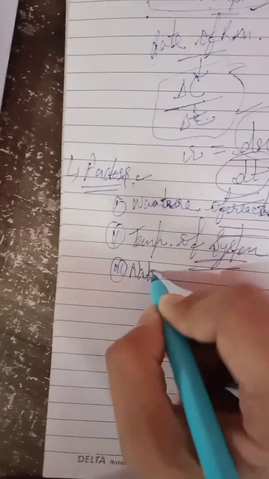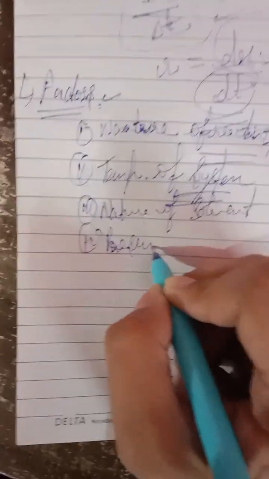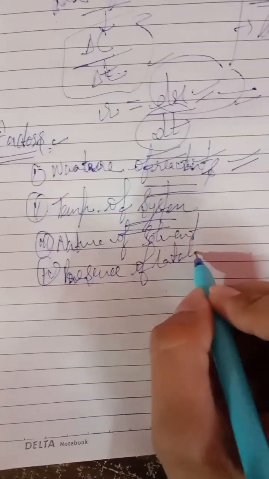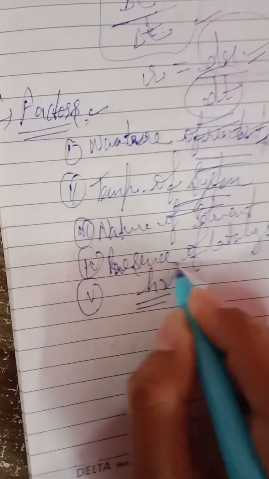Then temperature of the system, nature of solvent, presence of catalyst, presence of any kind of light or radiation such as sunlight or any other kind of radiation, concentration of reactants, and pressure of the system.